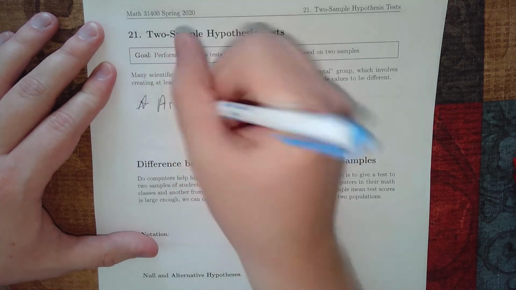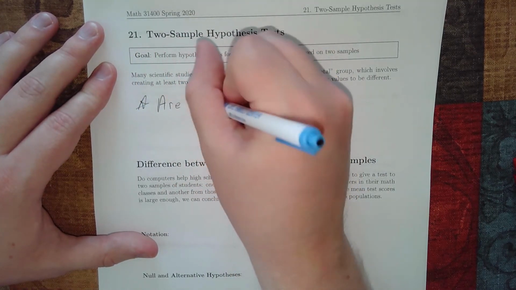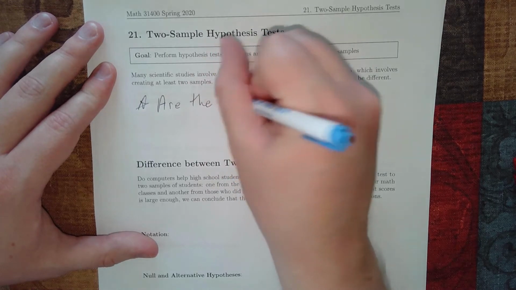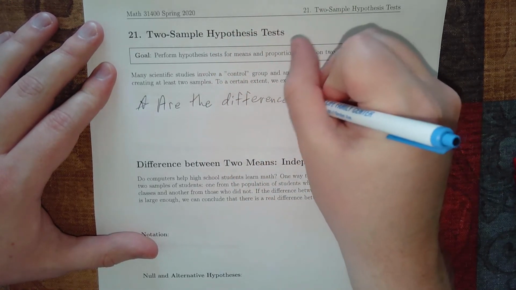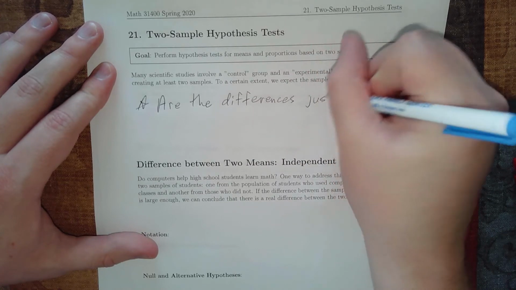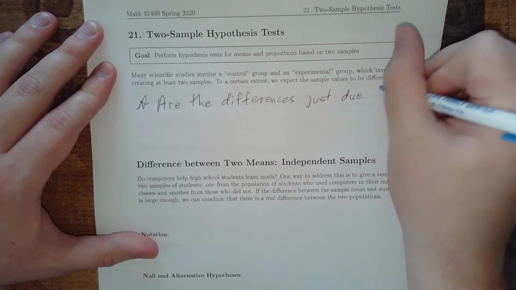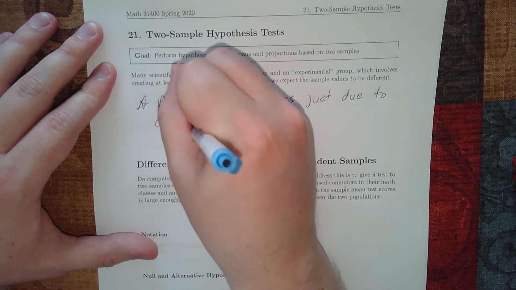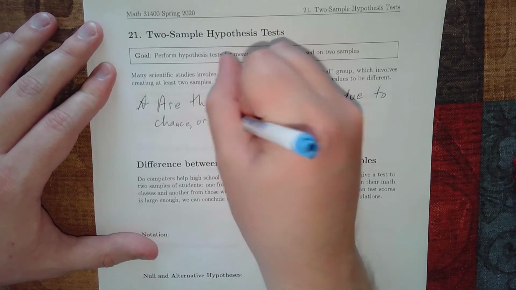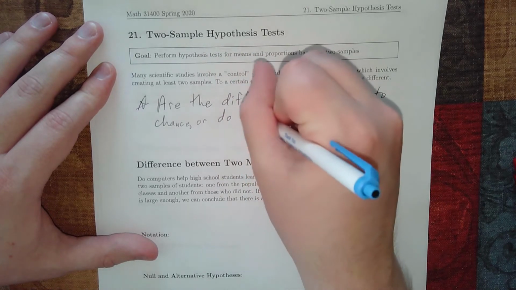So when we look at having a control and experimental group, we're really asking a few key questions. So one key question: are the differences between those groups just due to chance, or do they reflect some real association?